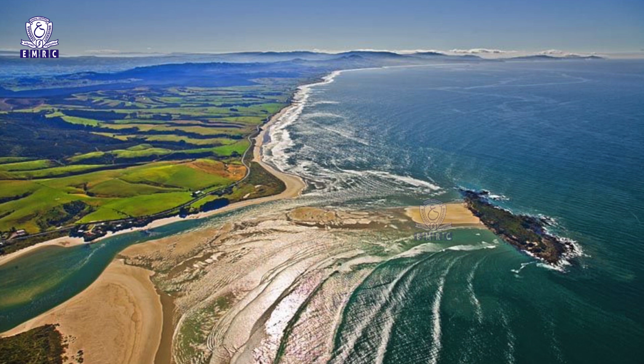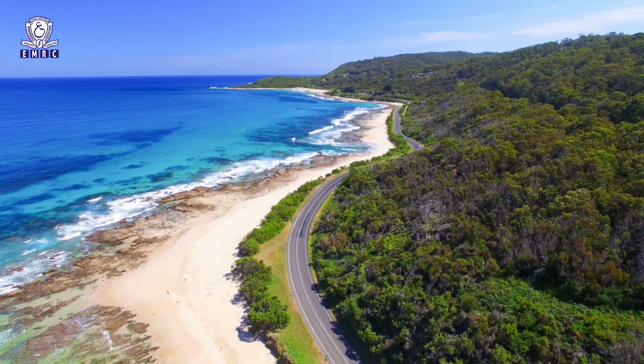We would like to know what these landforms are and how they are formed, and how and in which parts of the shoreline the sea waves operate.